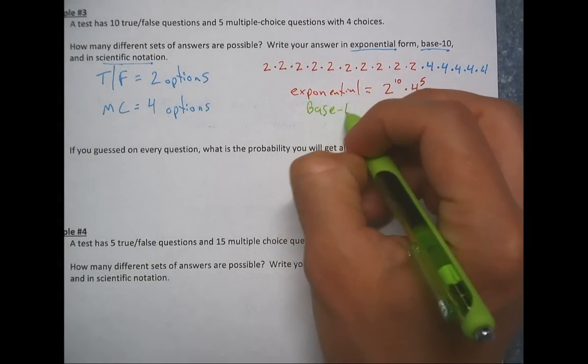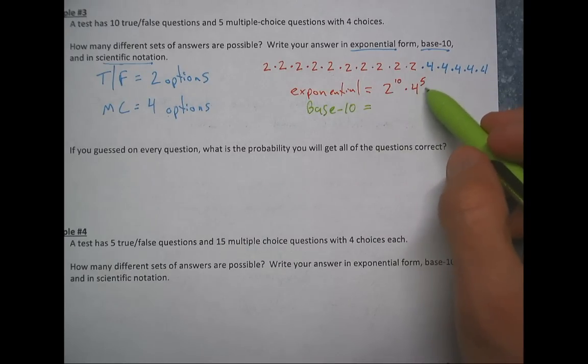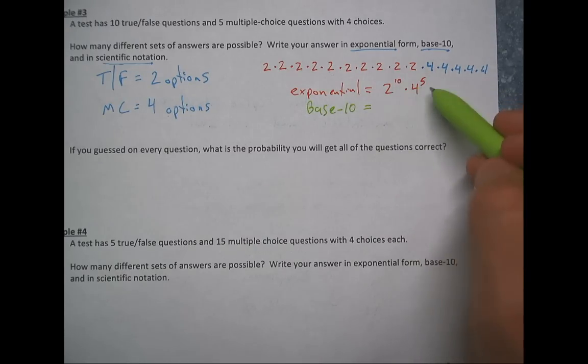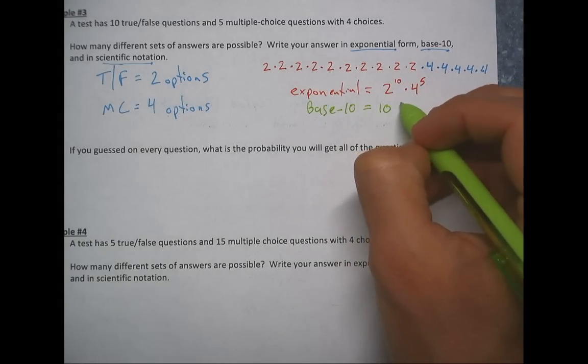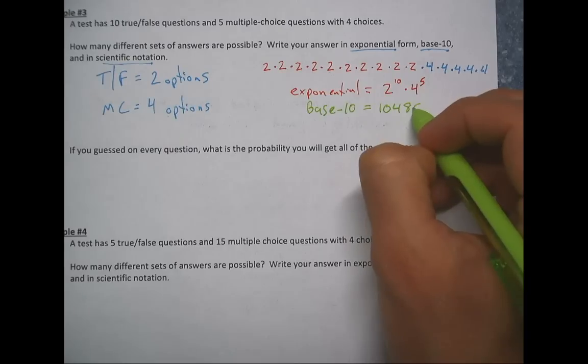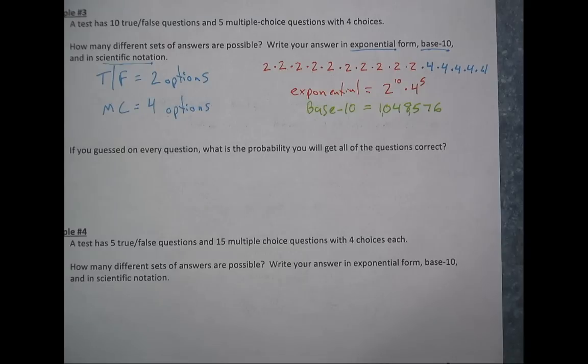Base 10 is like the actual expanded number. So you do 2 to the 10th, you do 4 to the 5th, and you multiply. Your graphing calculator, you could just plug that in, and it's going to give it to you. Comes out to 1,048,576. So that's the actual number.